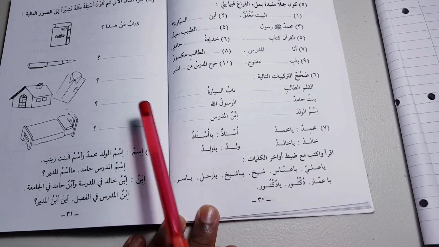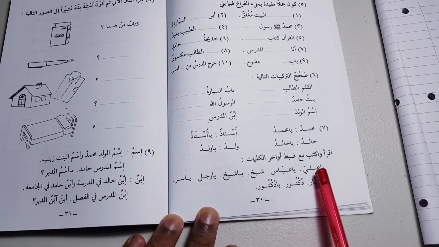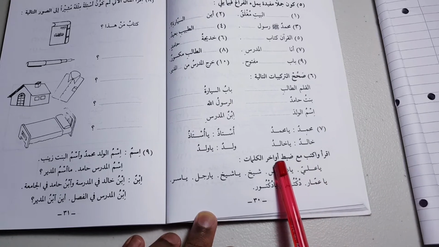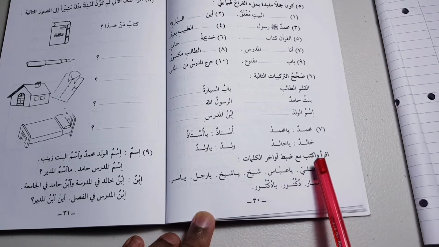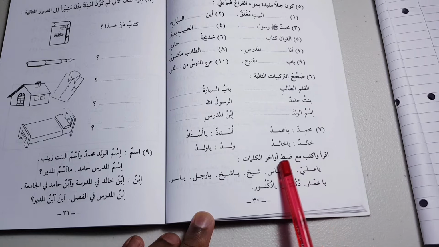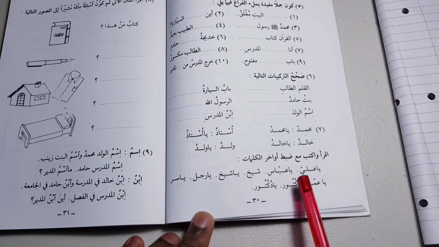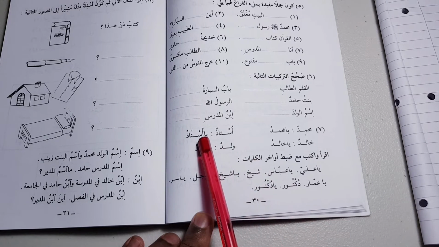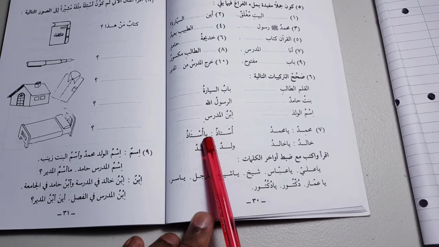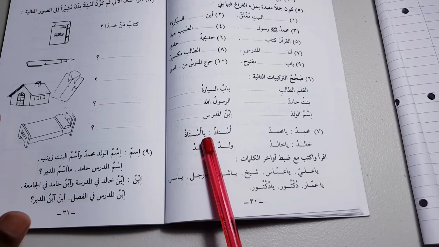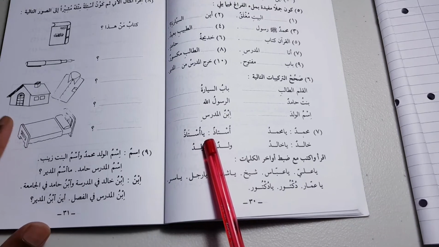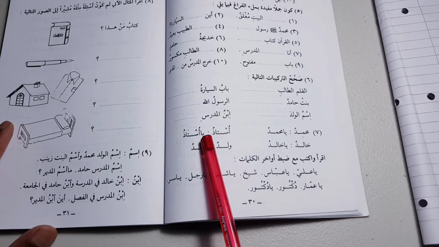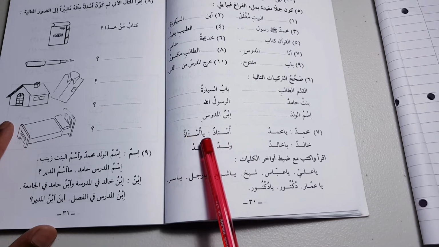This was the homework, and there's a reading exercise on the next page. طيب, we'll start here. اقرأ واكتب مع ضبط أواخر الكلمات. Read and write with correct vowelization of the endings of the words. So this is to test us to see if we understood the concept of ya an-nida, harf an-nida, the ya of calling. When this harf comes before a noun, we take off the tanween. So ustadun becomes ustadu, ya ustadu.